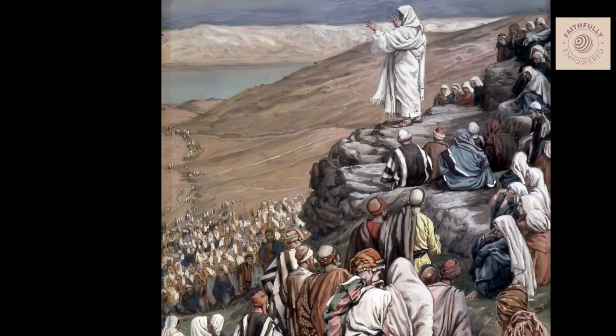Part 3, Analysis of the Beatitudes. The Beatitudes, found in Matthew chapter 5, are one of the most famous sections of the Sermon on the Mount. In these 9 statements, Jesus outlines the characteristics of a blessed life, and calls on his followers to live according to these principles. The Beatitudes are as follows.